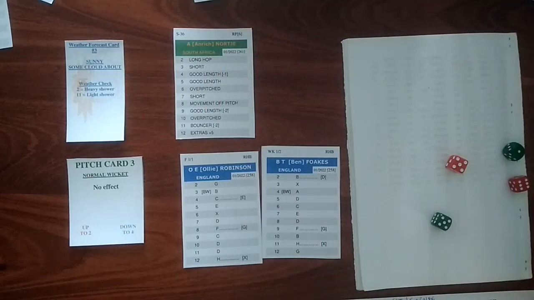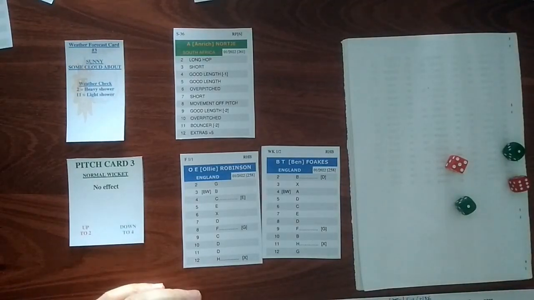We have a bouncer -2, a 6 is an X. A bouncer -2 is caught at short leg because it's a Z. The short leg fielder is Dean Elgar, the captain. Takes it. He probably wouldn't be fielding it at short leg, but he caught Elgar. Bold. Notch, yeah. That'll probably get him another over.